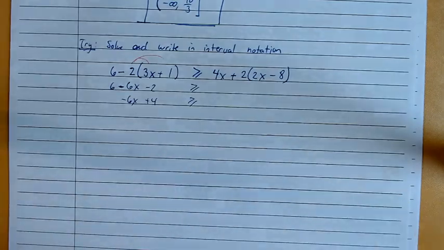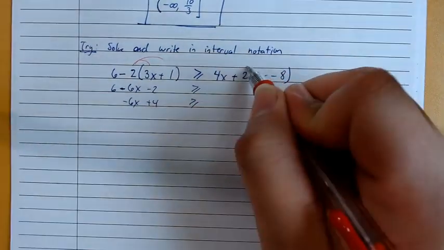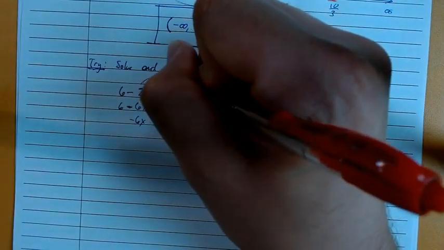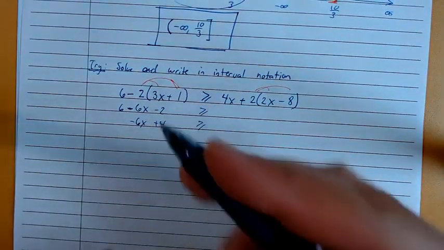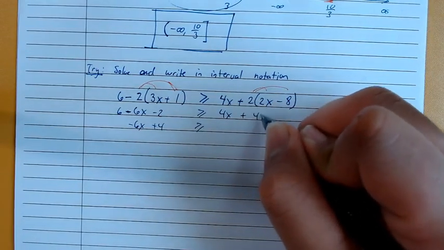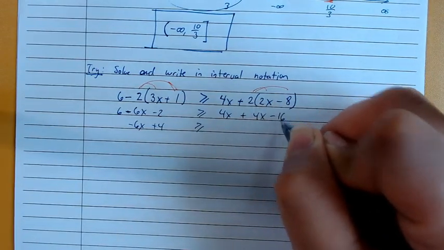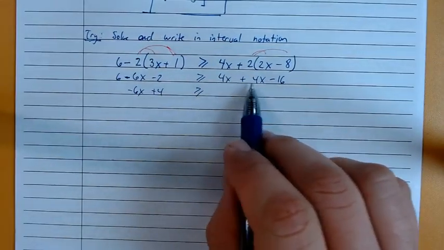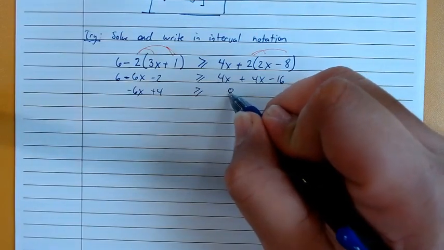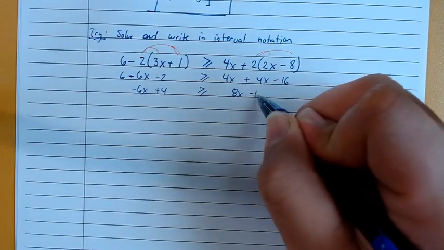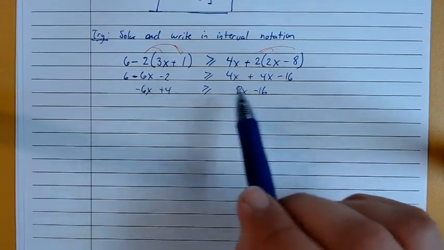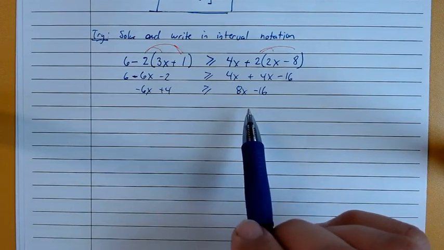On this side, I can distribute this 2 there and there, and that'll give me 4x plus another 4x minus 16. I can combine these two numbers. That's 4x plus another 4x will give me 8x minus 16. And now we have each side as simple as we can make it.